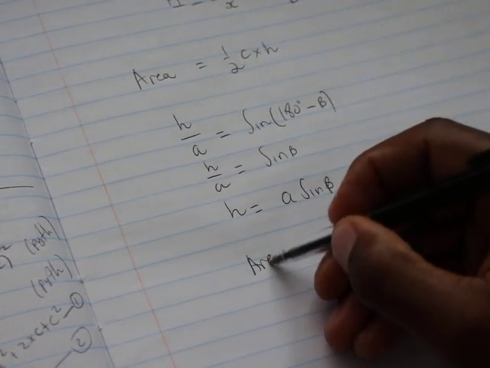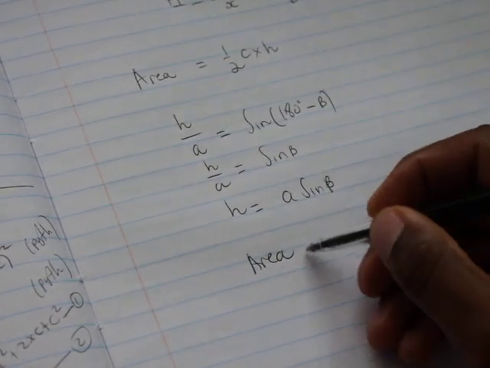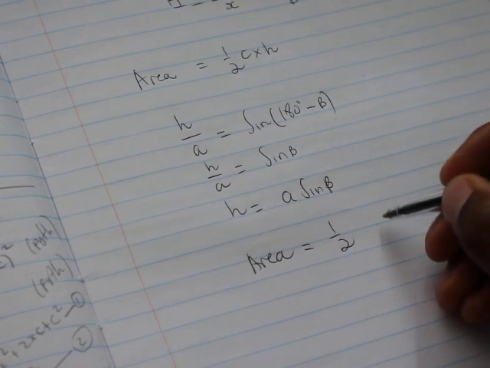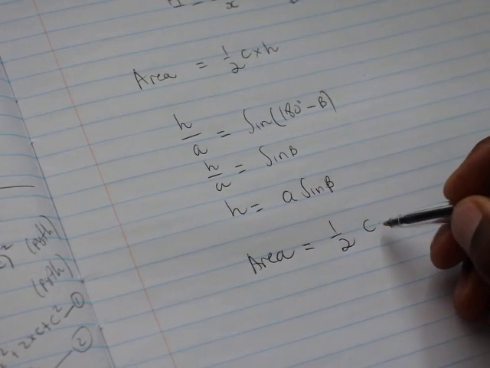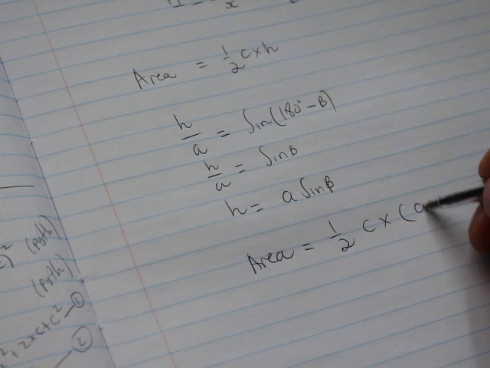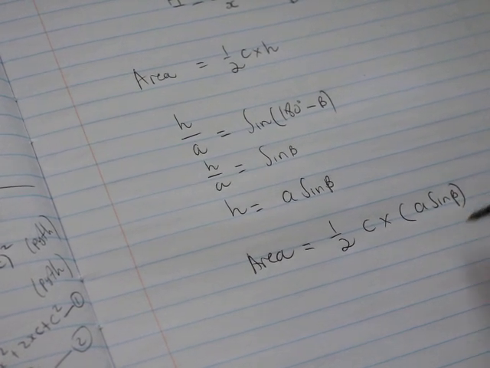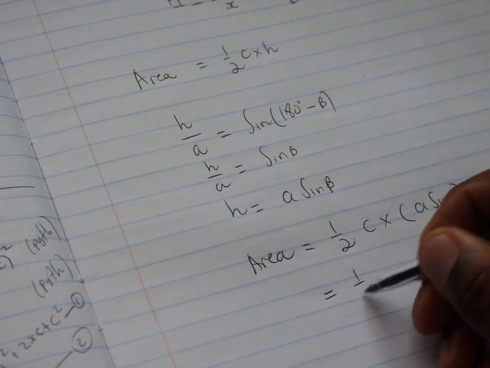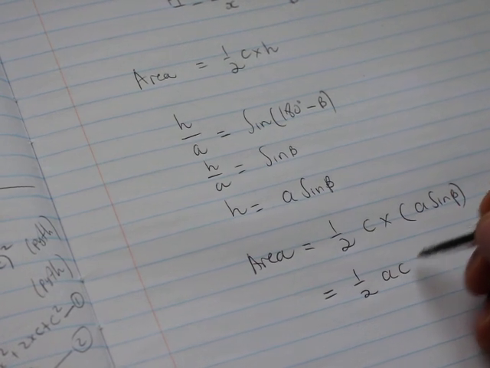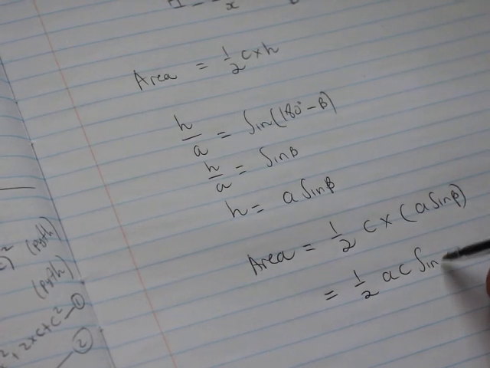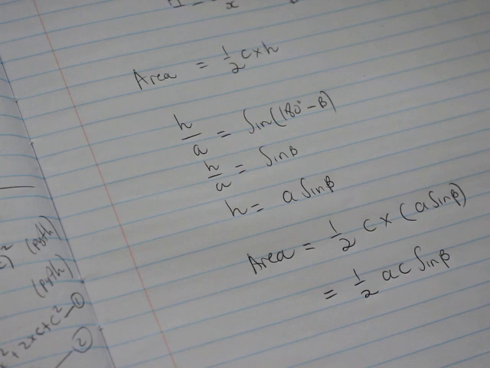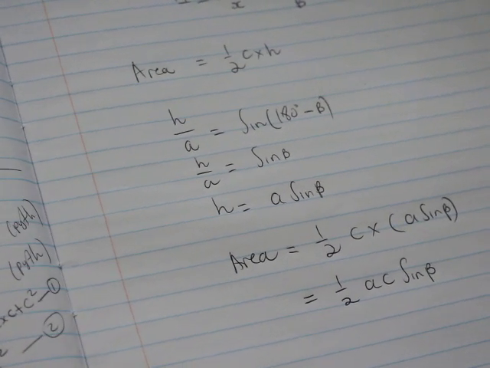So therefore the area becomes as follows: 1/2 c times the h, which is a sine b. Therefore, that's 1 over 2 ac, the sine of b. Okay, that's our area, you guys.